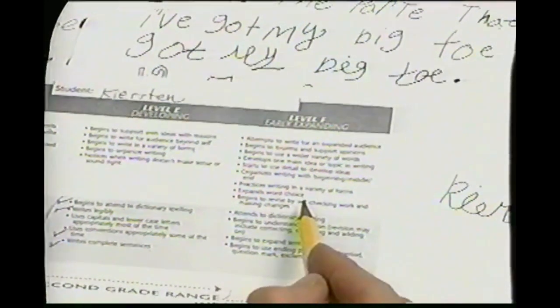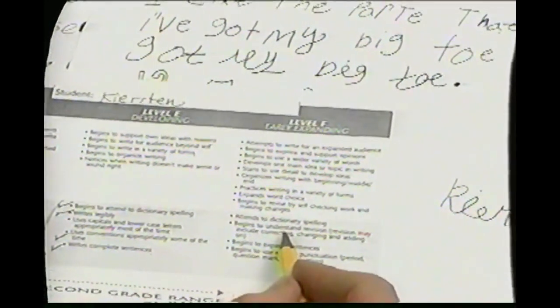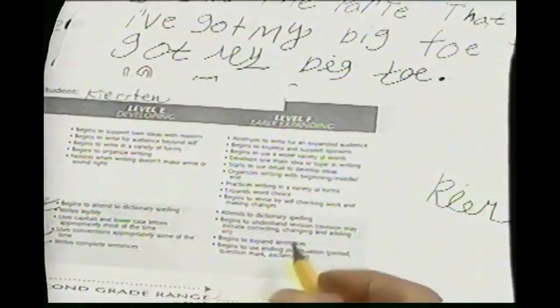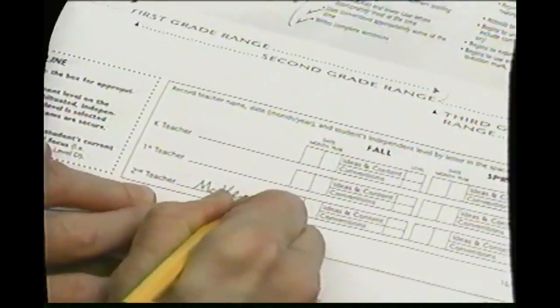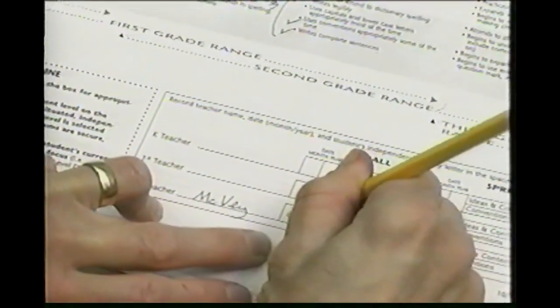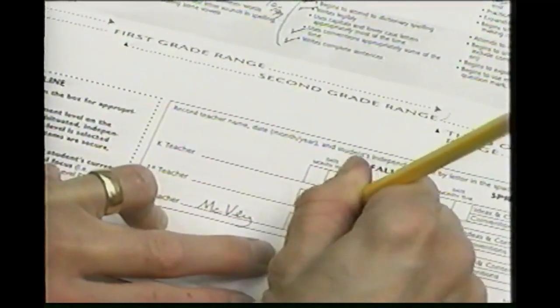I'm looking over here, just skimming over. I don't see anything there that really applies. So coming down to the bottom on the continuum, I'm going to put my name, and I'm going to put, this was 1099.